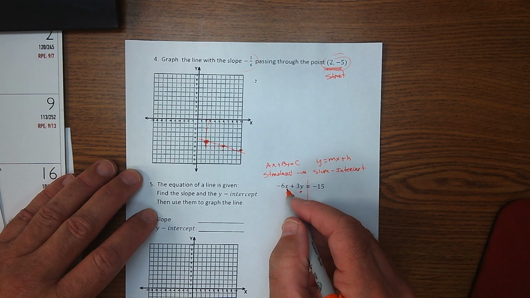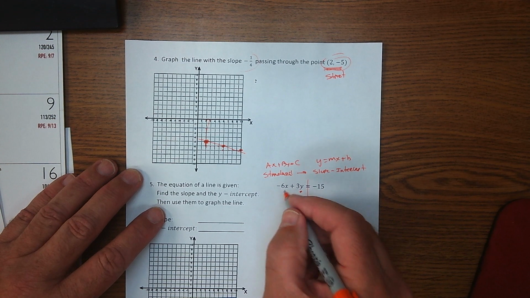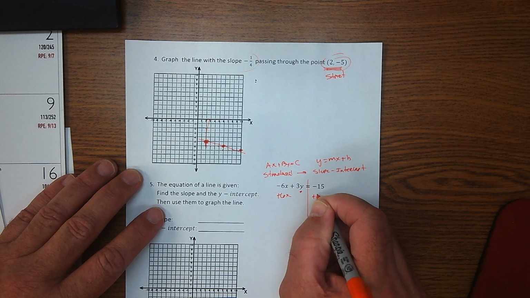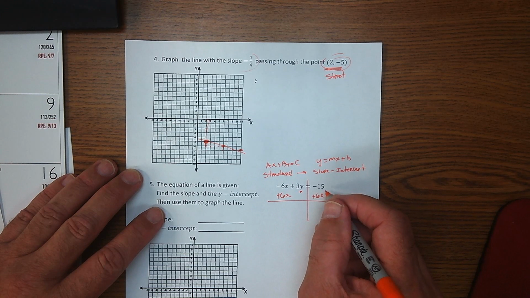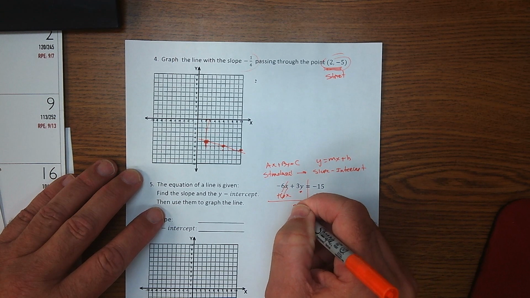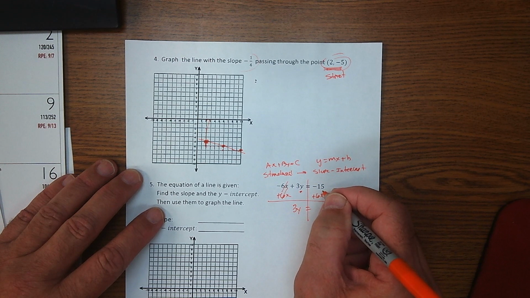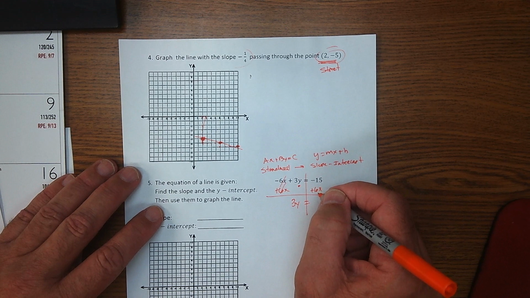So go over here and get rid of the negative 6x. To get rid of negative 6x, you add 6x to both sides. And remember, these are not like terms. They cannot be added together. All you can do is write them next to each other. So the 6x is gone. I have a 3y right here, equals. These are not like terms. Do not add them together. Do not subtract them. Just rewrite them.